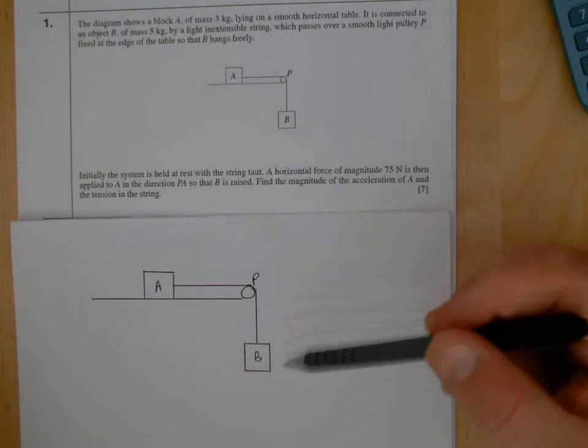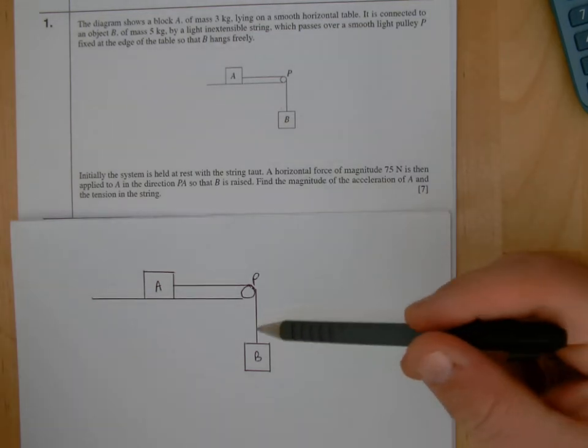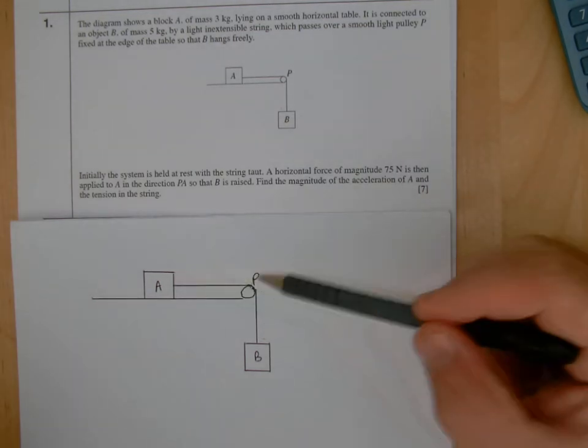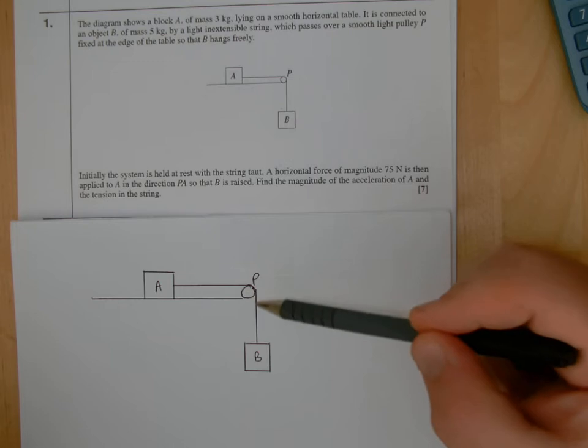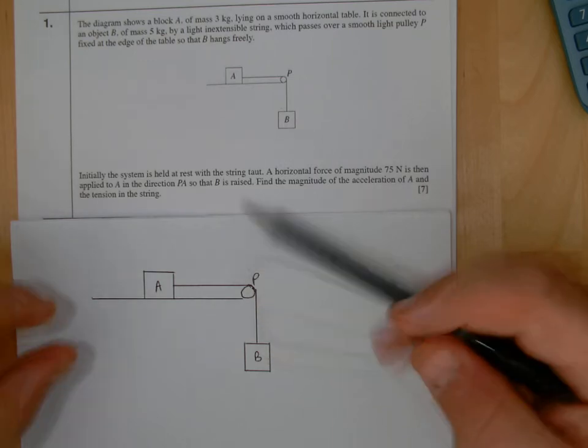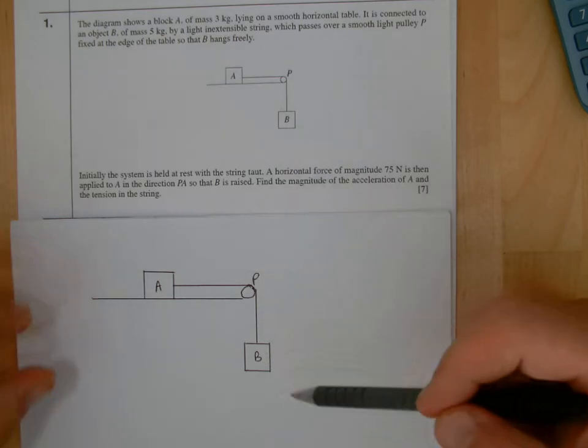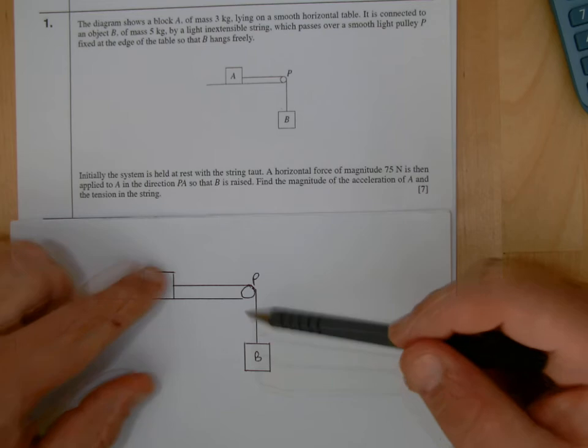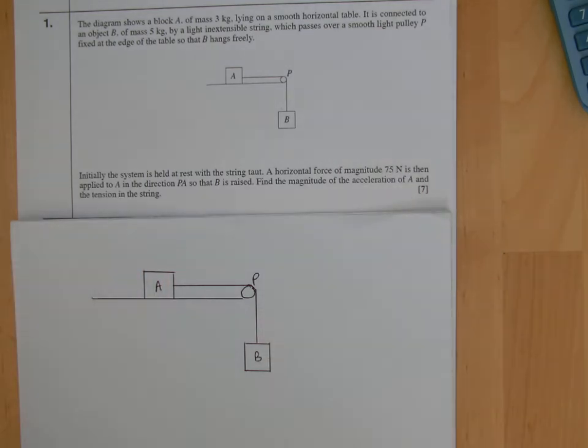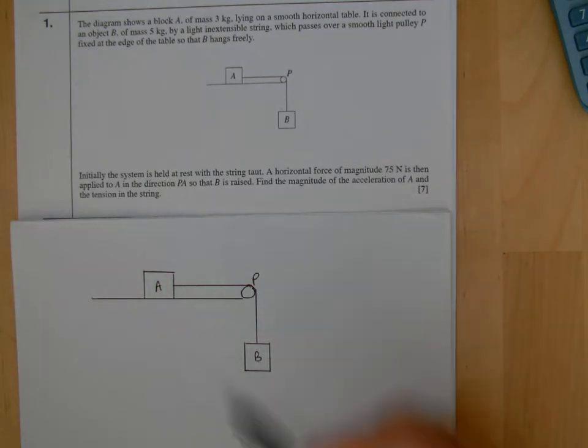Okay, so we've got here two objects attached by a string over a pulley system. So there's the possibility for these objects to move, but because they're attached, they'll move as one system. Now let's write in a few forces.